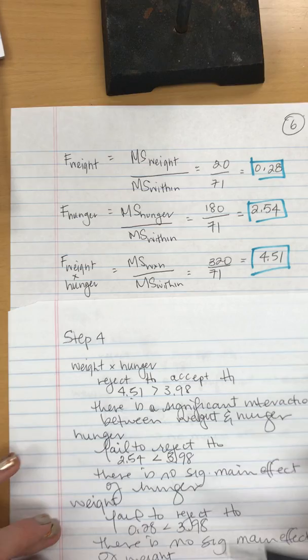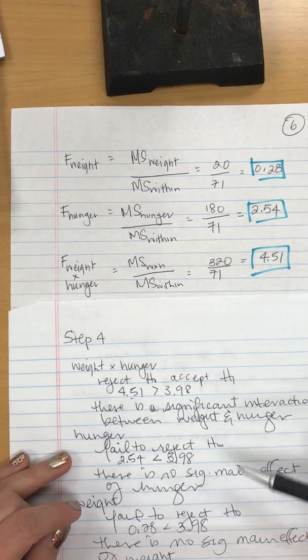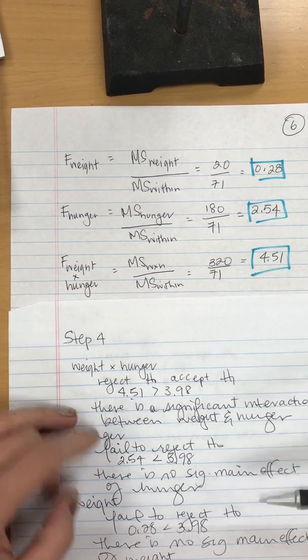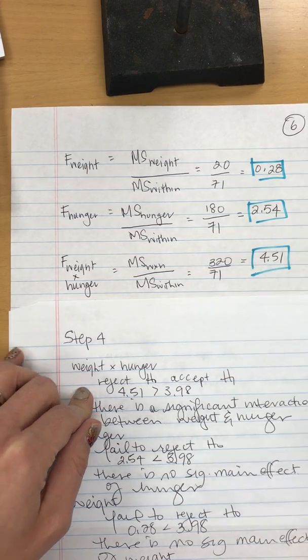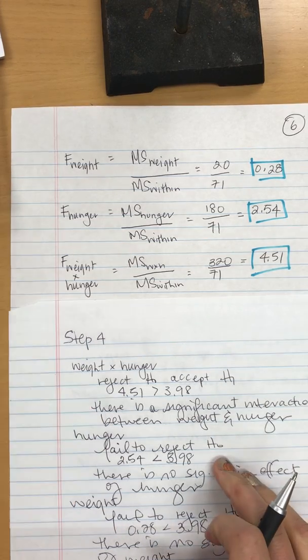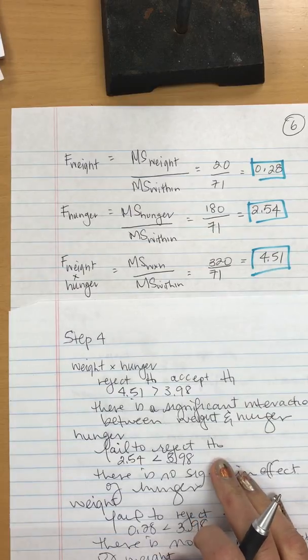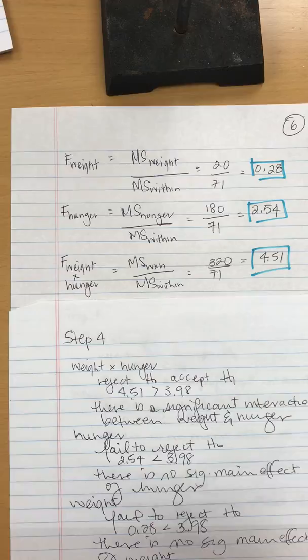Now that's not to say there is an effect of weight or that there's no effect of hunger. The interaction is significant, which means that the effect of hunger depends upon the weight of the individual. So let's see if I can find that piece of paper, the first one.